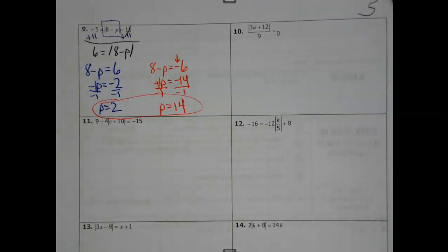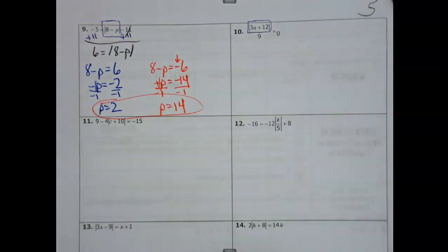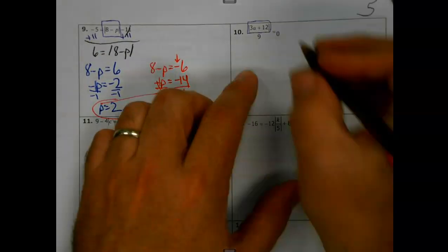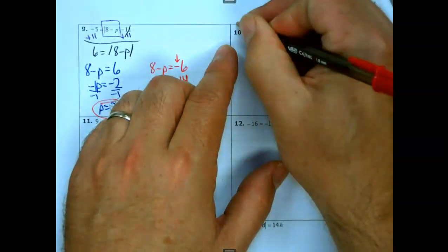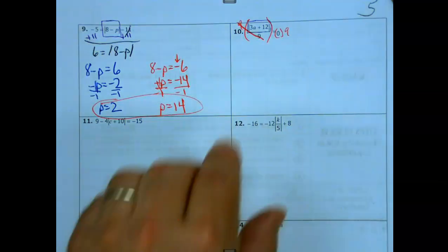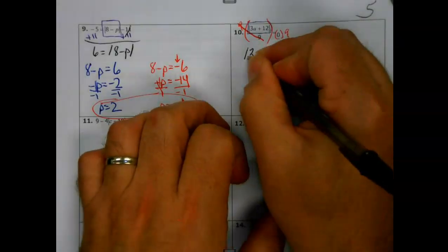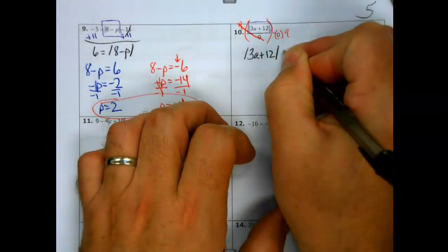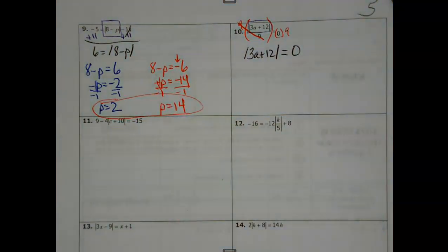Now, here comes a strange one already. I know, only the second problem, we're already doing a strange one. This is going to be the strange one. So my first job is to isolate this. So what's the opposite of dividing by 9? We're going to multiply by 9 to both sides. On this side, the 9's only job is to cancel out the 9. Don't distribute. Just let it do its job. And 0 times anything is 0. Okay, it doesn't look weird so far.